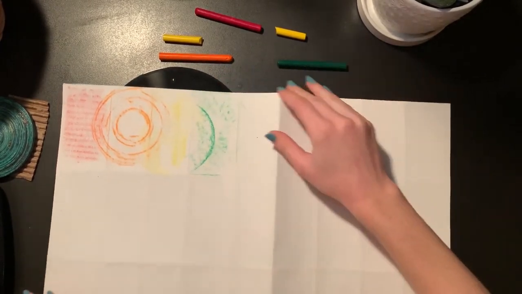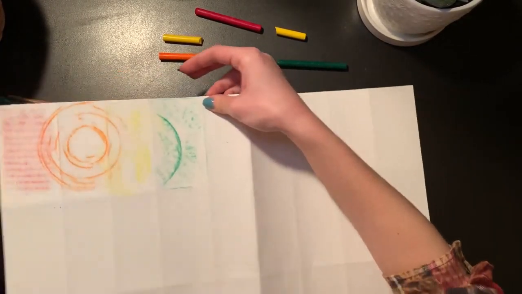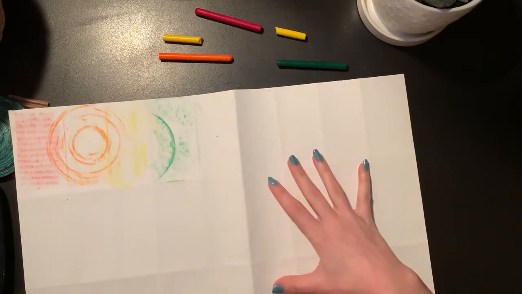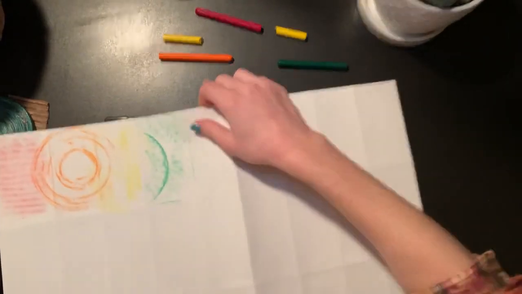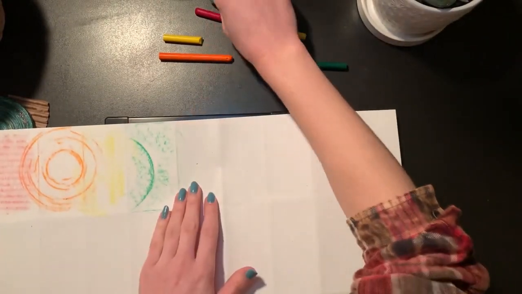Very cool. Let's see what else I have. So our goal today is just to fill up our entire paper with all different textures. I can take my texture board and toss that on here. Let's see.